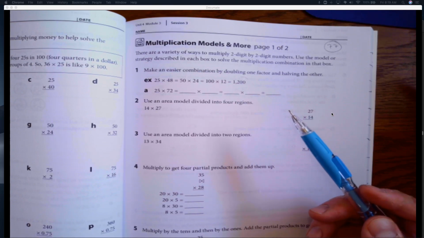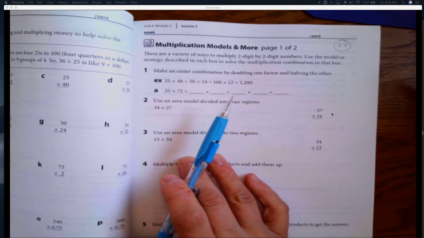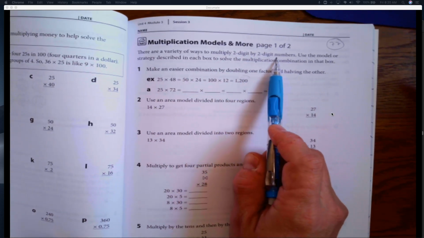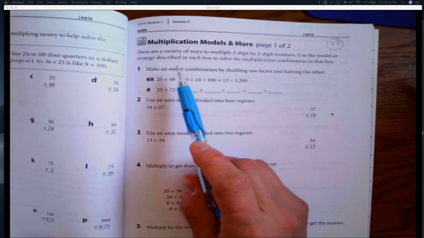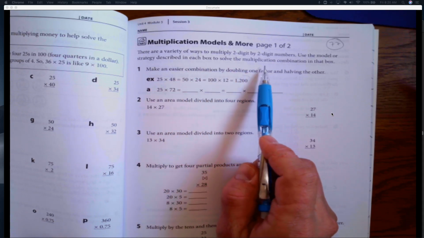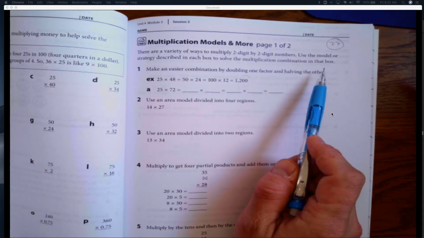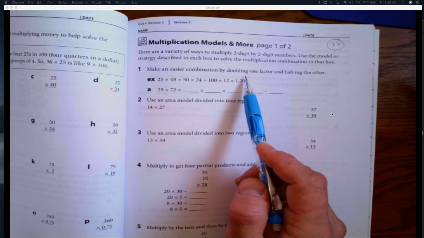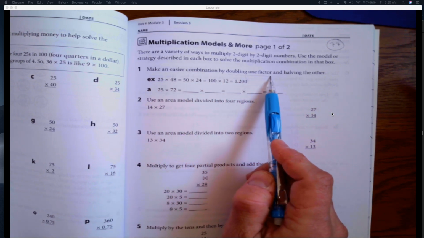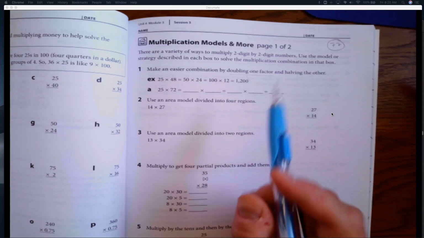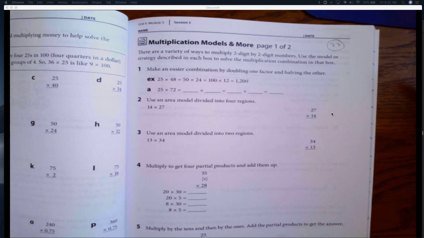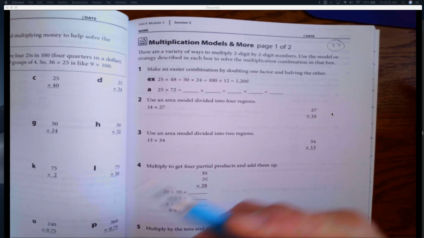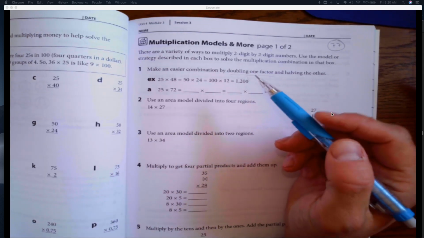So it says there are a variety of ways to multiply two digit numbers. Use the model or strategy described in each box to solve the multiplication combination in that box. So number 1, it says make an easier combination by doubling one factor and halving the other. So remember, when we double and half, we have to think about what numbers we can double, what numbers we can halve to make it easier.